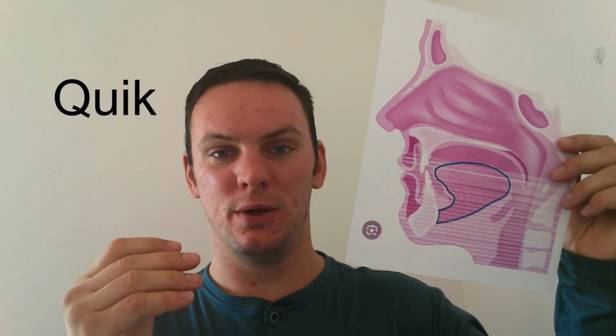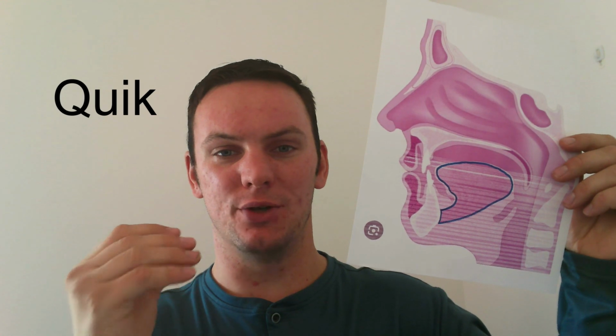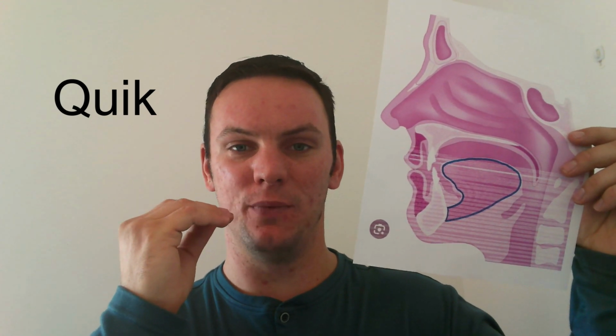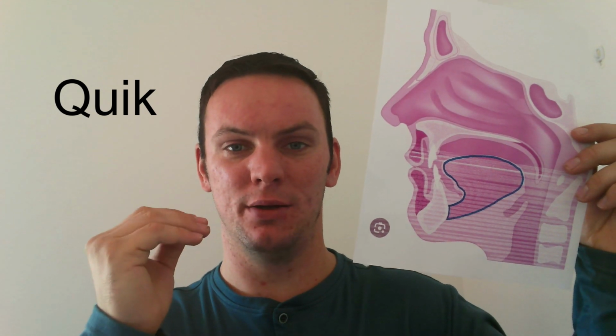But now when we pronounce the letter Q in English, maybe try saying the word quick. Quick. And now try to hold on to that Q at the beginning and feel where your tongue is at. Quick. Your tongue is at the top of your mouth. It's holding back air for a second, then it's letting it go to make that qu sound.